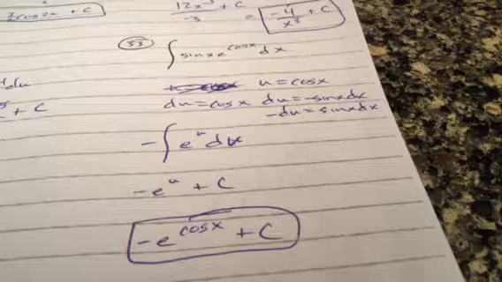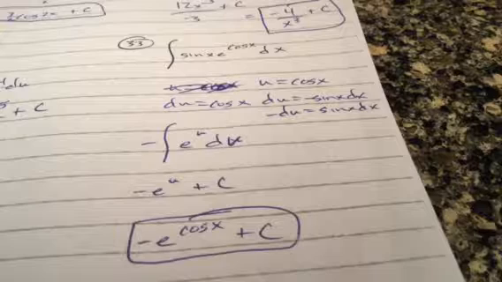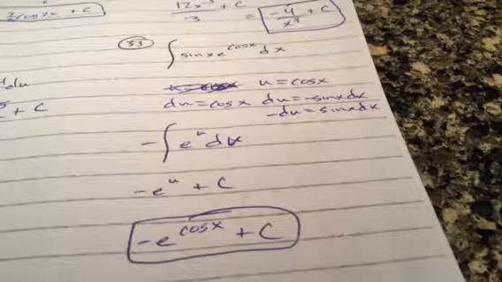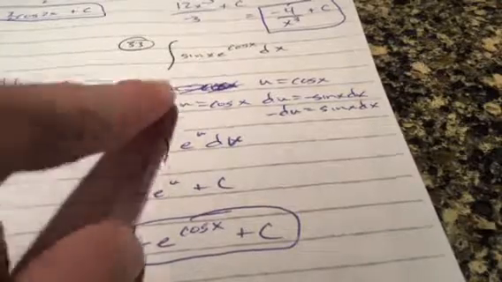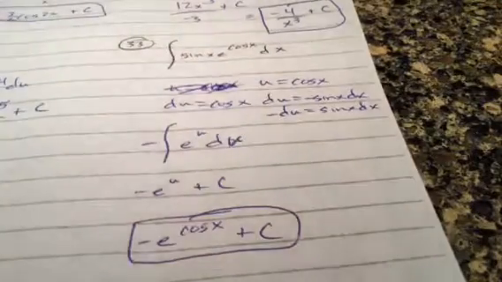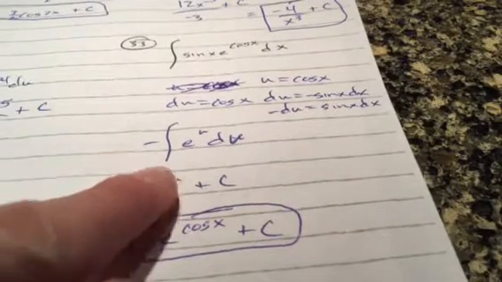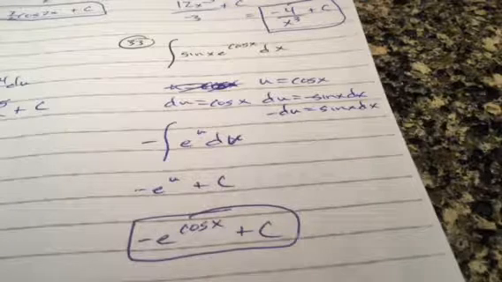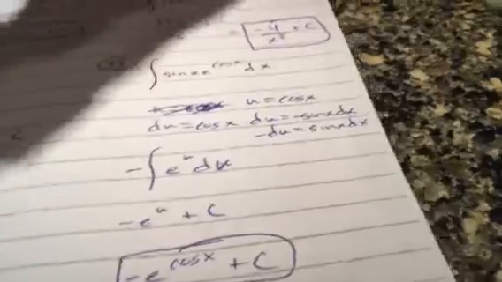On this next one, u is cosine x. Again, anytime you have e, whatever that power is, that's a good idea to substitute, make that u. So du is negative sine x dx. I just need sine x dx. So negative du is sine x dx. So now I have negative, the integral, e^u du. Integrate that, that's just negative e to the u plus c, and then plug cosine x in for u. Is a good one to know.